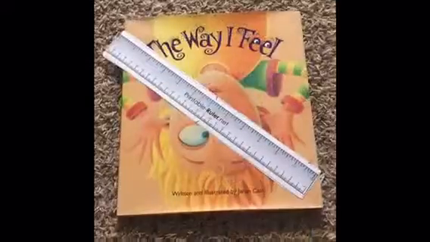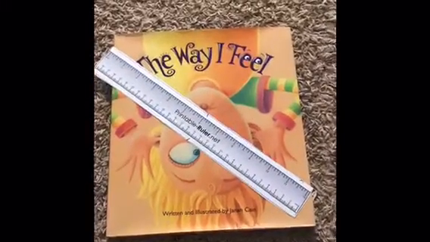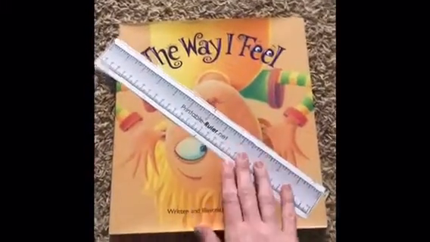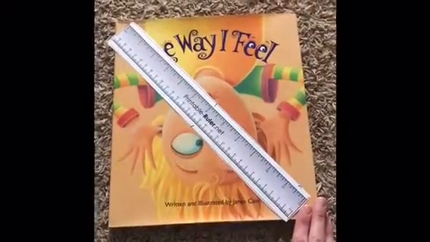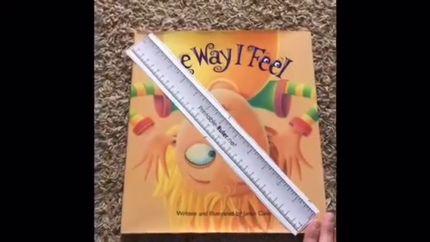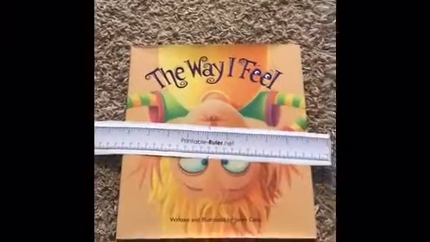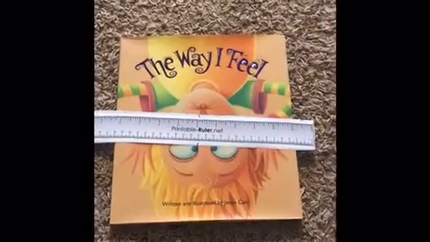So go ahead and try that out at home. Find an object that you want to measure, probably a small one since a ruler is only 12 inches long. Find an object, measure the side lengths, and then you can figure out the perimeter and the area of that object.